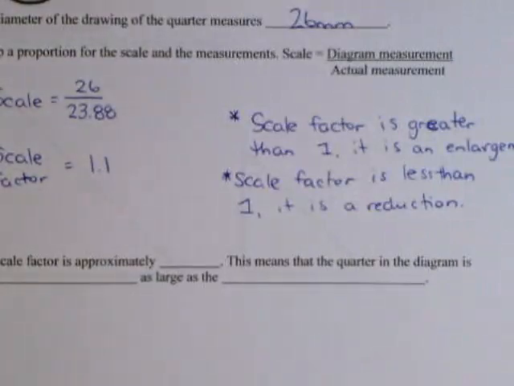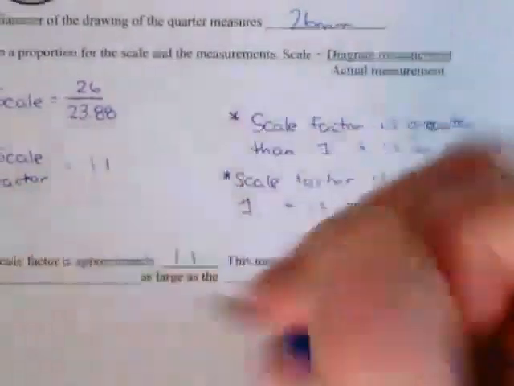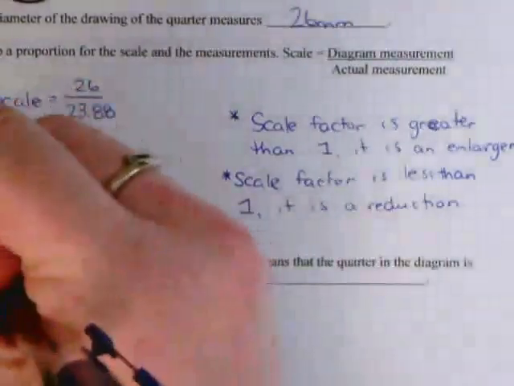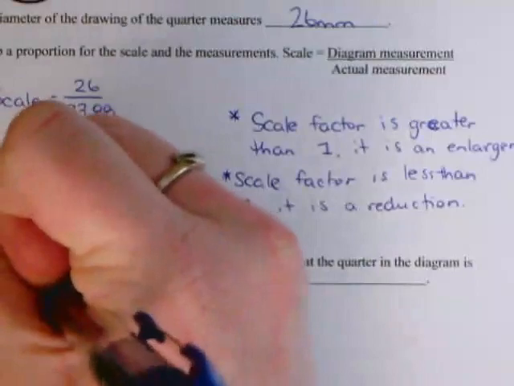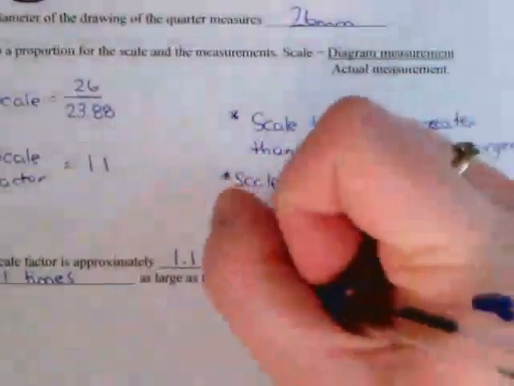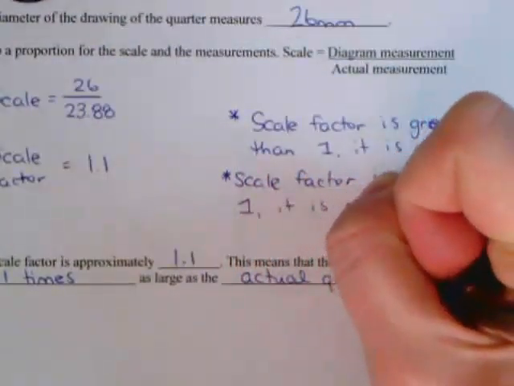So this means that the scale factor is approximately 1.1, because that was rounded. And this means that the quarter in the diagram is 1.1 times as large as the actual quarter.